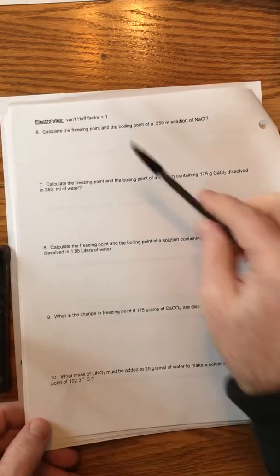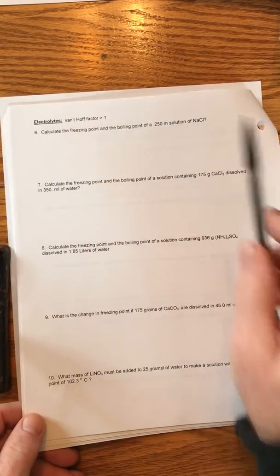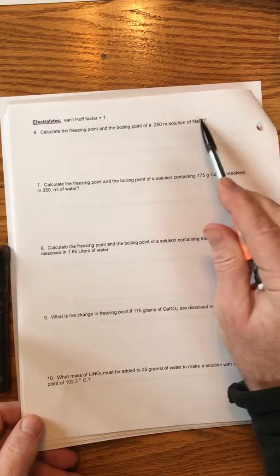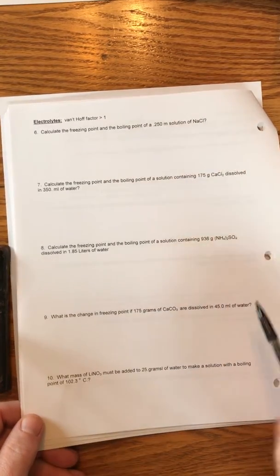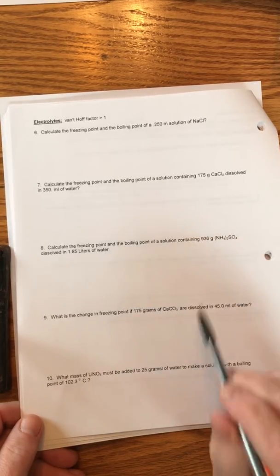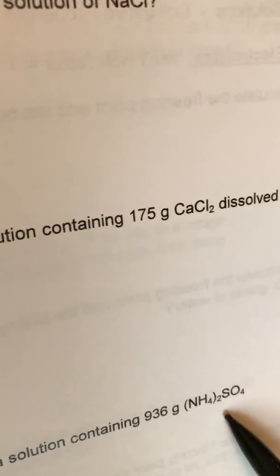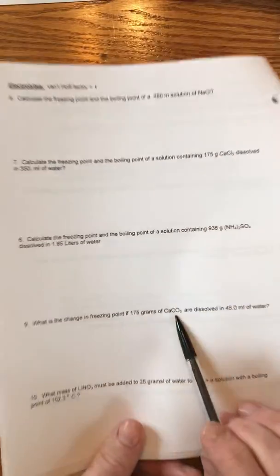Next page, electrolytes, the Van't Hoff factor is always greater than 1. This is where people tend to go wrong. We did NaCl, we did CaCl2. Consider what's your Van't Hoff factor for something like ammonium sulfate here, if you look at number 8. All right, ammonium sulfate. What's your Van't Hoff factor there? Calcium carbonate. This is a ridiculous question, by the way, number 9.